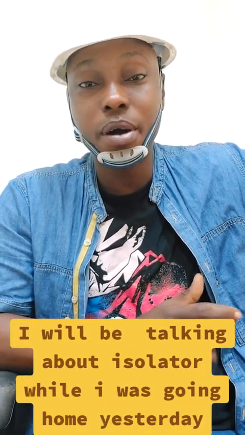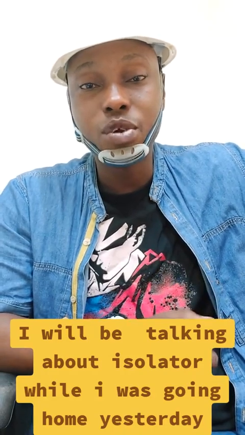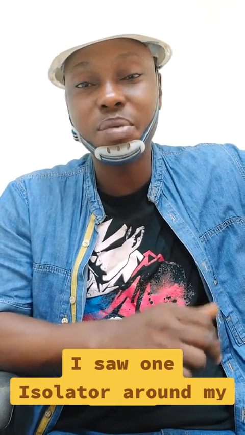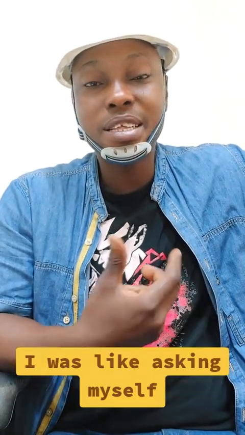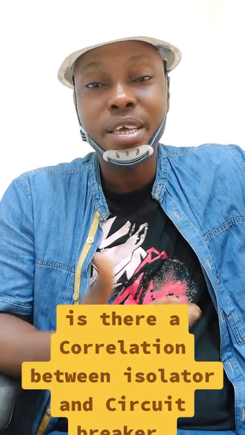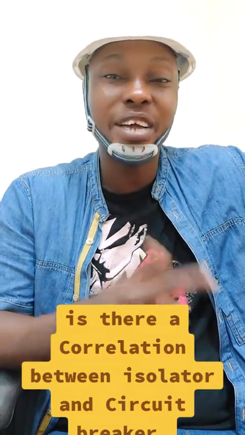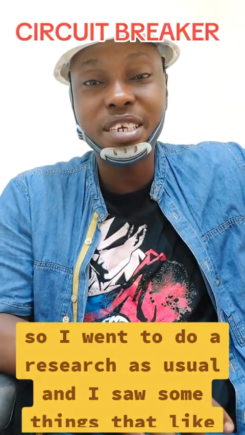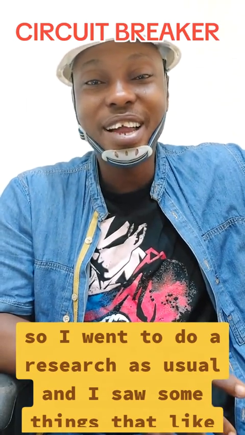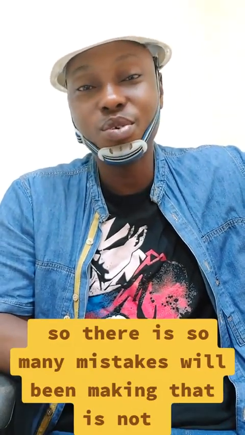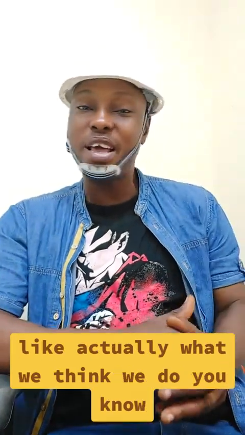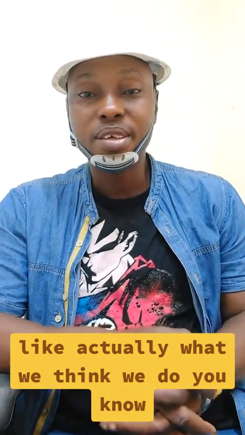Briefly this morning, I'll be talking about the isolator. While I was going home yesterday, I saw an isolator around my area. I was asking myself, is there a correlation between isolators and circuit breakers? So I went into my research as usual, and I saw that there are so many mistakes we've been making, and it's not actually what we think we know.